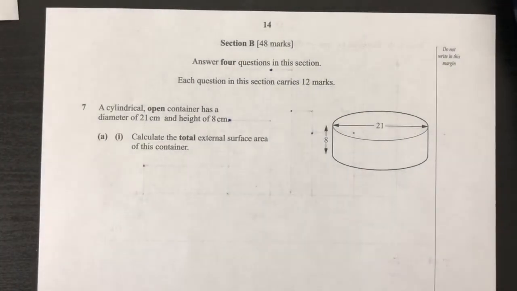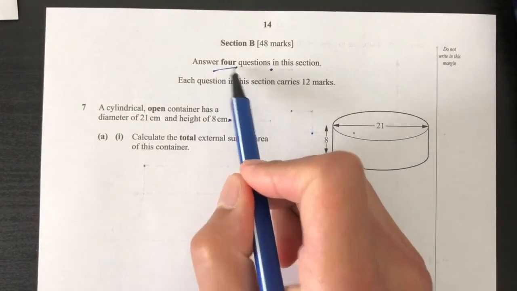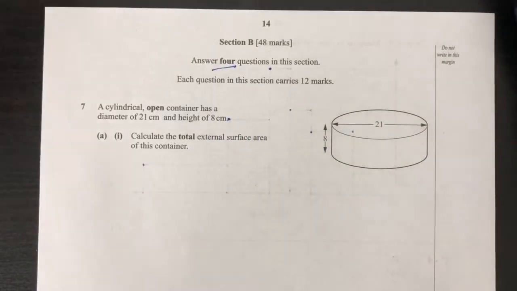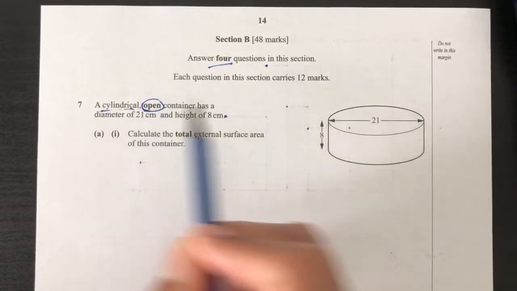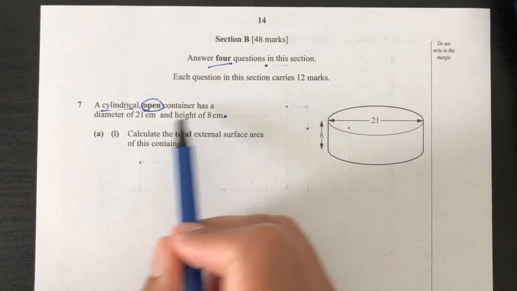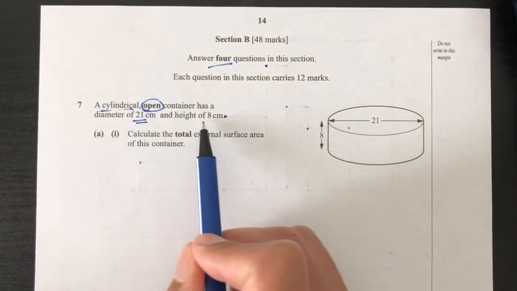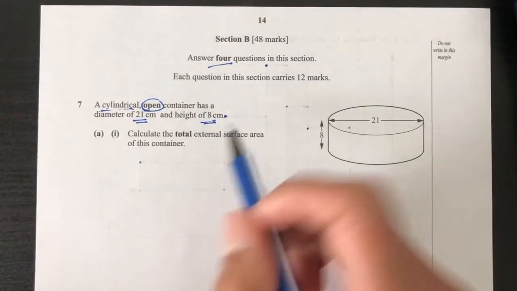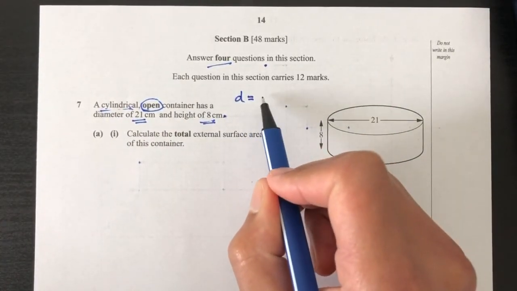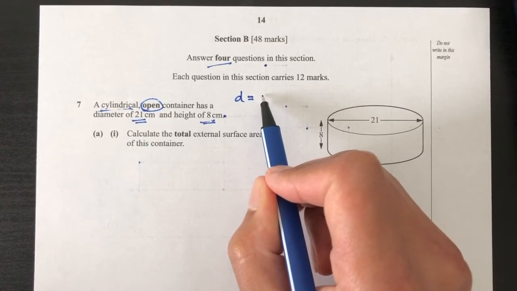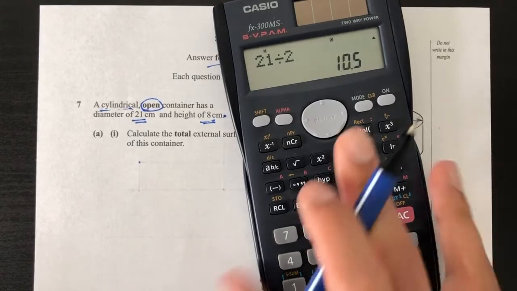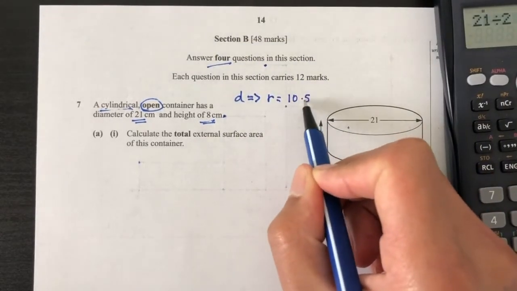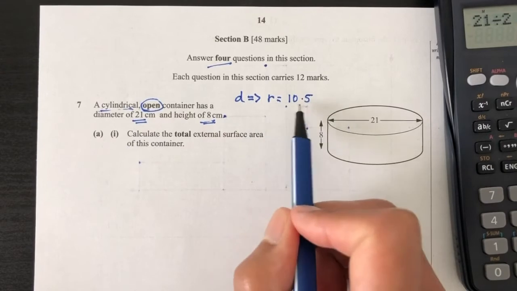Now let's move on to section B. It says in section B we have to answer 4 questions, but of course we are going to do all of them just for you. Question number 7. A cylindrical open container, which means we don't have the top, it is open, has a diameter of 21 and height of 8. Whenever you see diameter, you have to find the radius. Radius will be equal to diameter divided by 2. 21 divided by 2, that will be 10.5. So a diameter of 21 means a radius of 10.5.